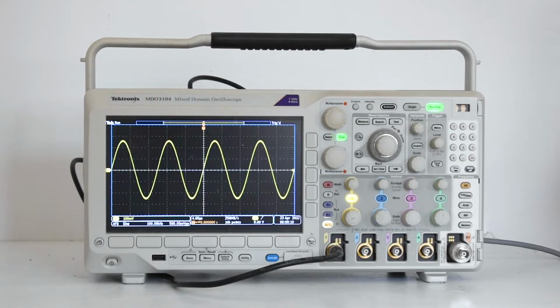AFG stands for Arbitrary Function Generator. Function, in the language of the mathematician, is the same as what we mean when we say signal. Arbitrary means the user has the ability to create and display original and unique signals. The Tektronix Series 3000 oscilloscope has an internal AFG.